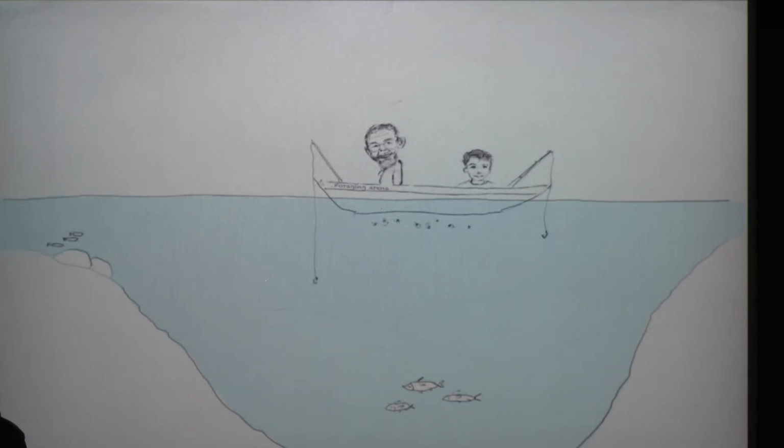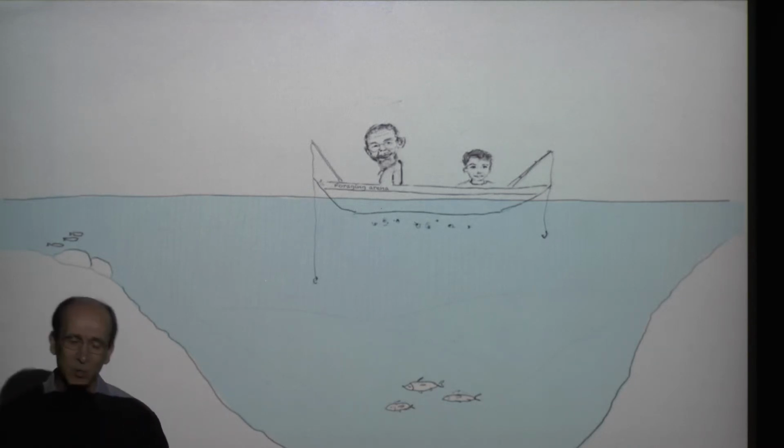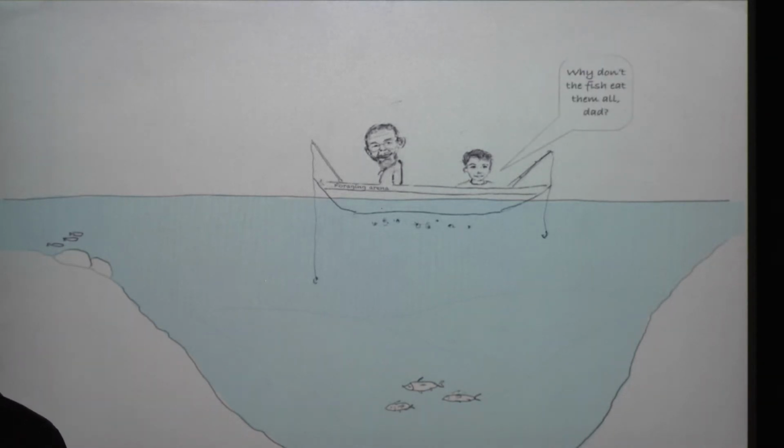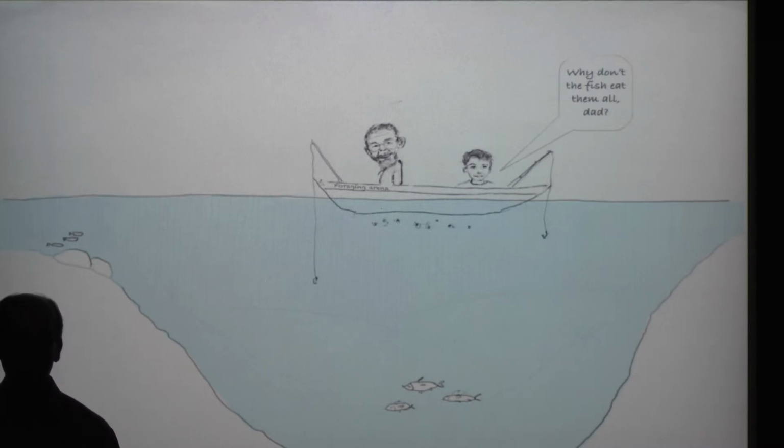Will is finishing his PhD in nuclear physics right now, this spring. He's smart. So he asks his dad, who's also kind of smart, why don't the fish eat them all? That's a fair question, isn't it? He knows that the trout would eat Daphnia, beautiful fat Daphnia. You don't find them as fish.